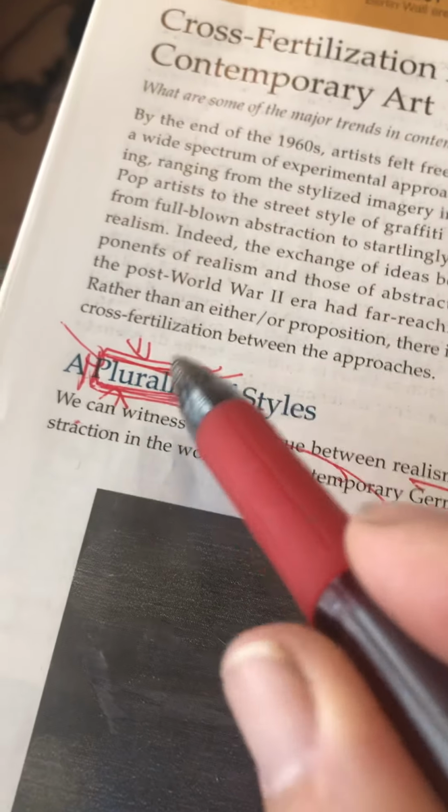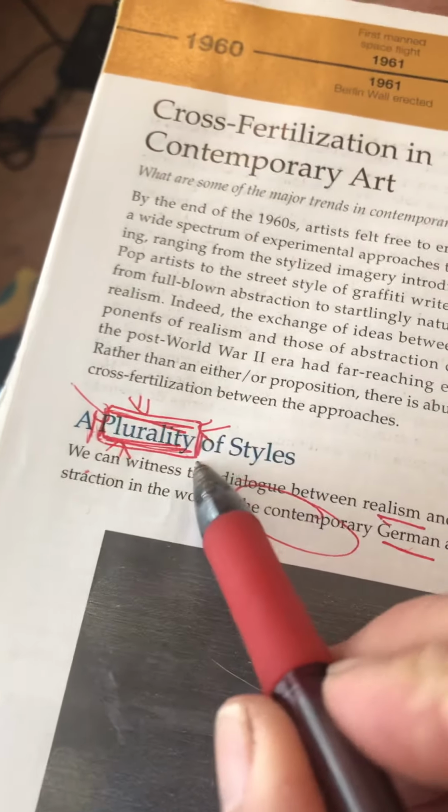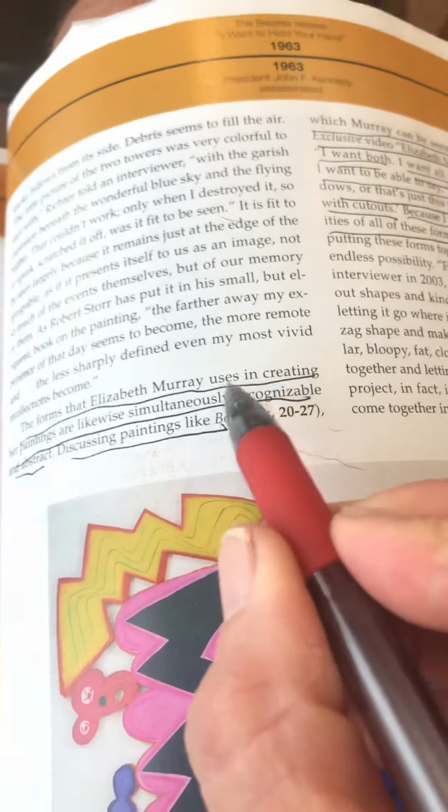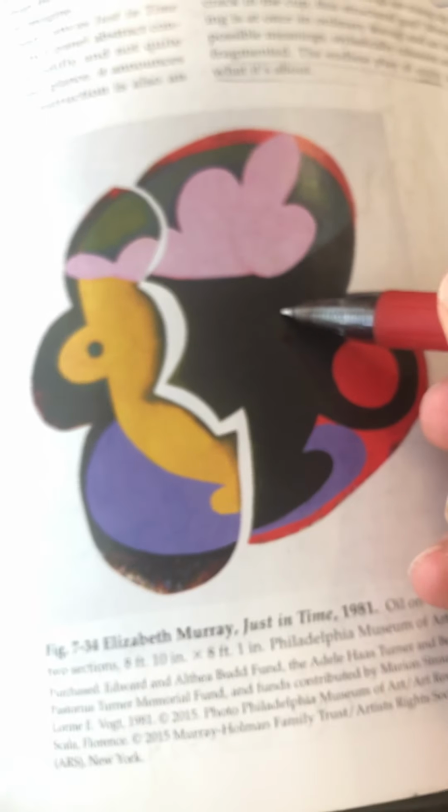So if we were to summarize this, it's talking about a plurality, that's more than one, of styles, and it says that she mixes and matches and pieces things together from the past, and she can kind of explain and tell you what she's doing. She's in the book twice. She's so good. And your PowerPoint starts with an image in the book, and then you get to explore and tell the story about the artist.